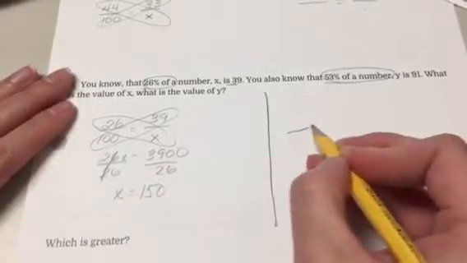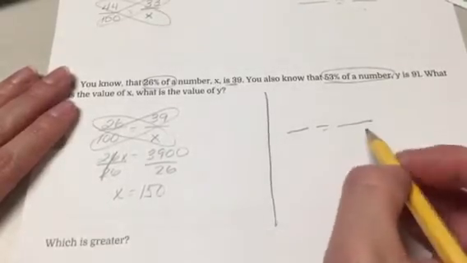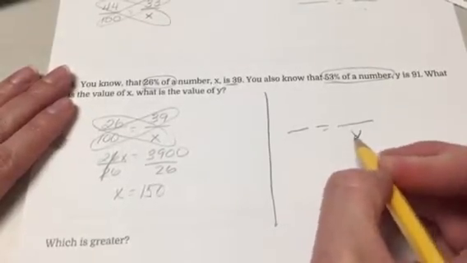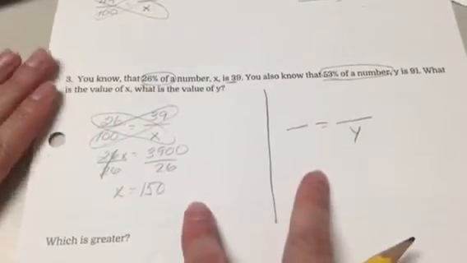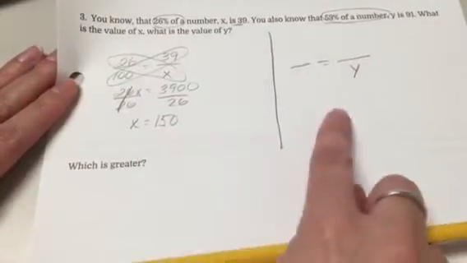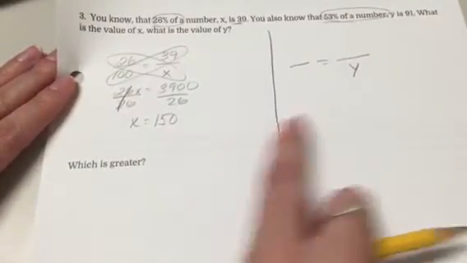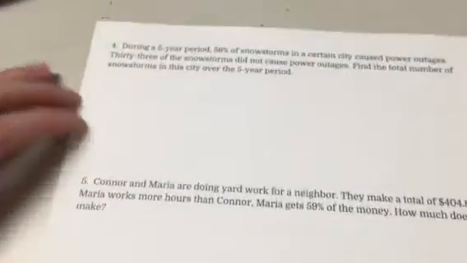So you're going to set up the same proportion over here, but this time we're looking for y. Okay, once you figure out what y is, they want you to compare the two, and they want to know which is greater. Is x greater or is y greater? That's what you'll put down here. All right, flip it to the back.